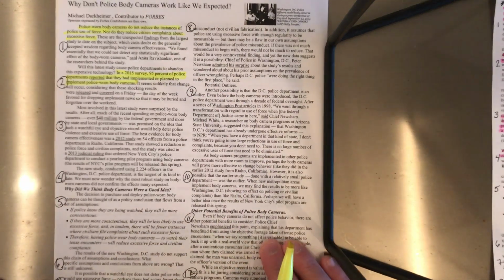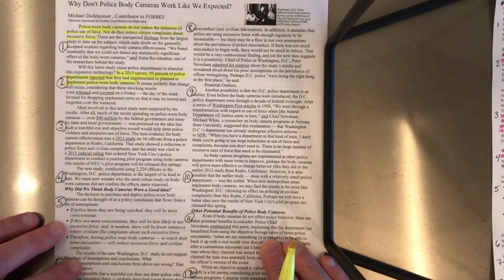So, most involved, skipped a sentence here. Results were released and covered on a Friday, the day of the week favored for dropping unpleasant news so that it may be buried and forgotten over the weekend. Most involved in this latest study were surprised by the results.